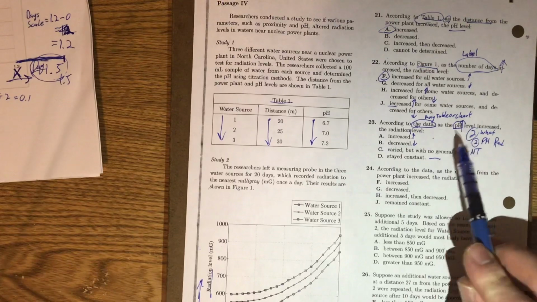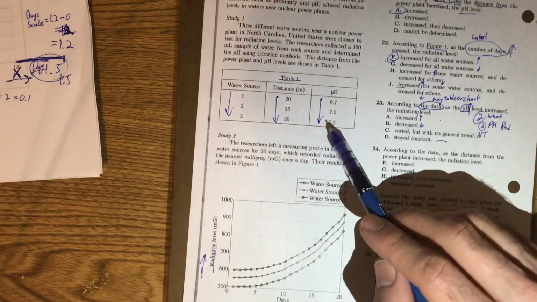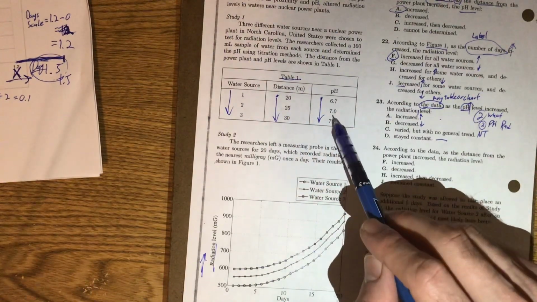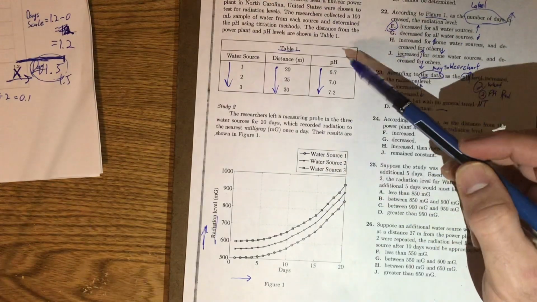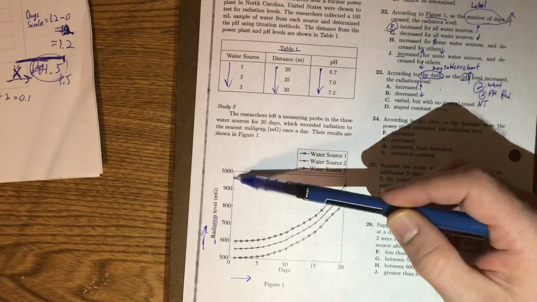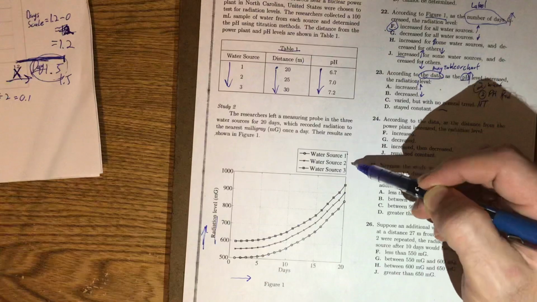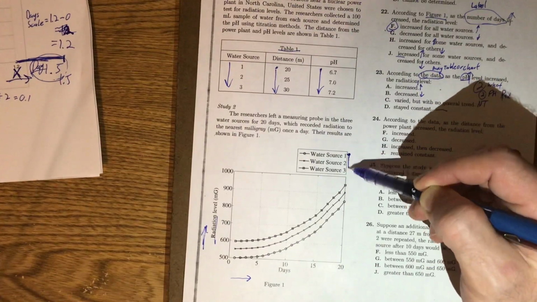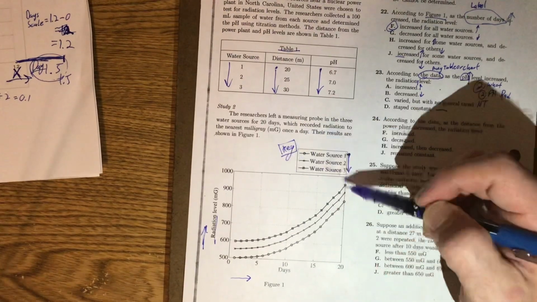So as we have pH increase, what changes that's common with this? pH and distance. Is distance on this table? No. pH and water source. Is water source on this figure? There's no water source over here, but the water sources are right here. We've got water source 1, 2, and 3. So we could draw our trend arrow on this little key. That's another important part to charts.